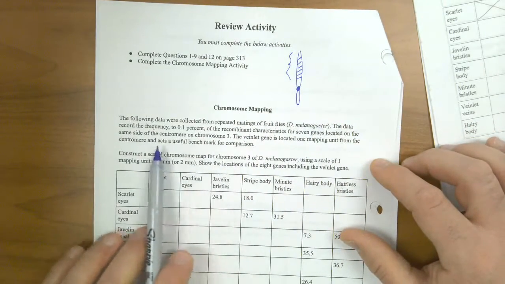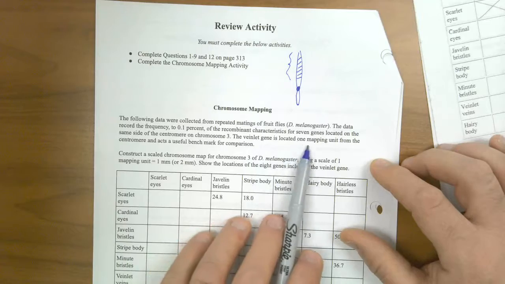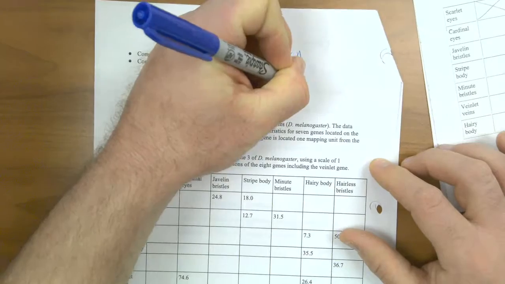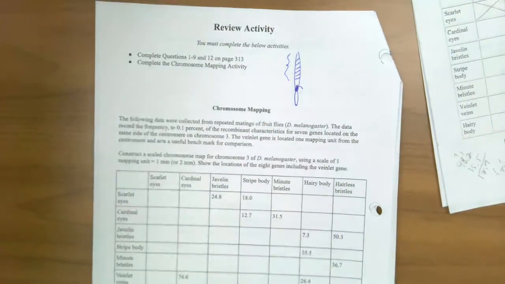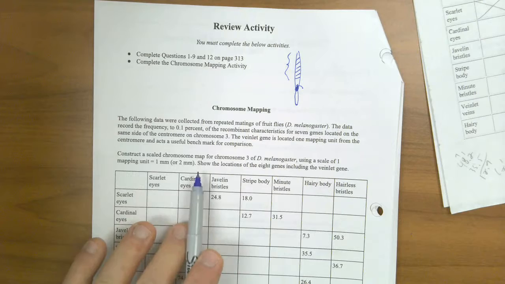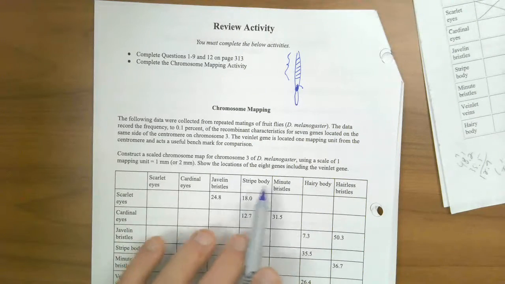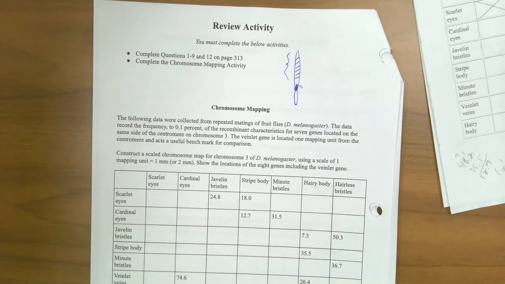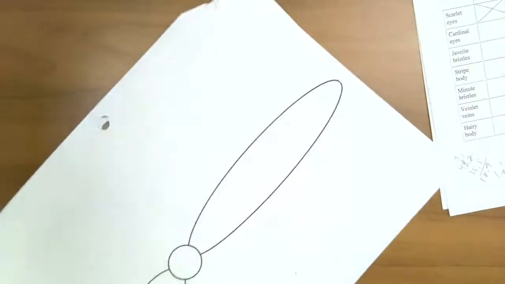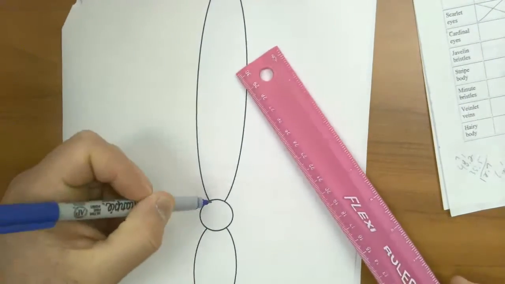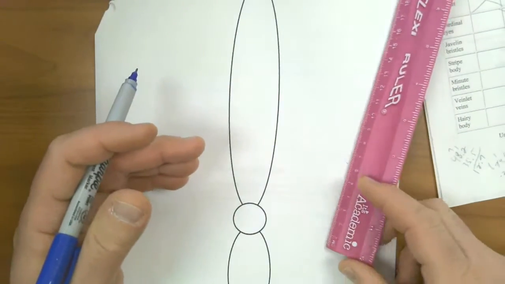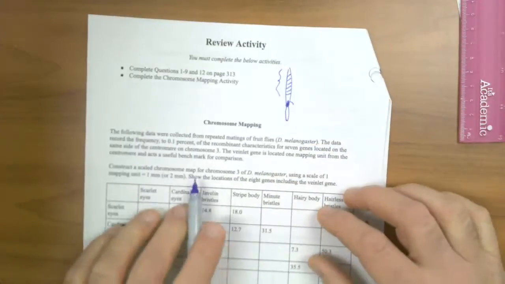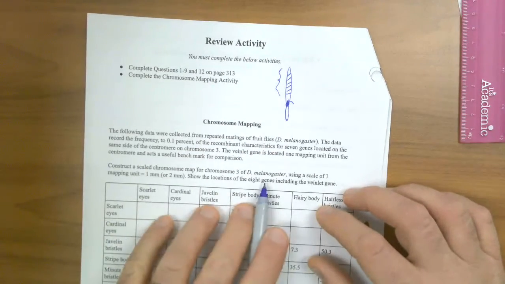So what do they give for reference here? It says the veinlet gene is located one mapping unit from the centromere and acts as a useful benchmark. So very close to the centromere, we have this particular veinlet gene. Now it says construct the scaled chromosome map for chromosome 3 using a scale of one mapping unit equaling 1 millimeter. The idea is, 1 millimeter is one mapping unit, and a mapping unit is a 1% rate of recombination. So what did they say? Veinlet gene was one mapping unit from the centromere.